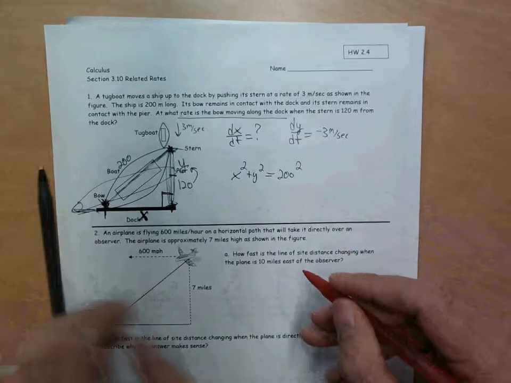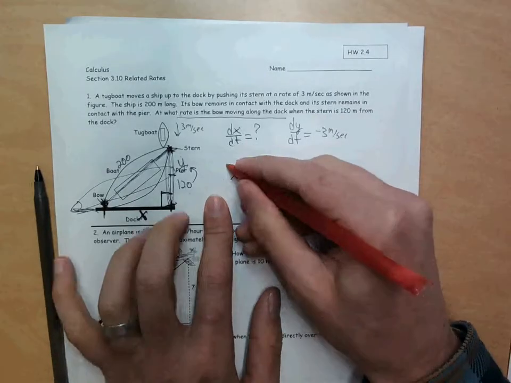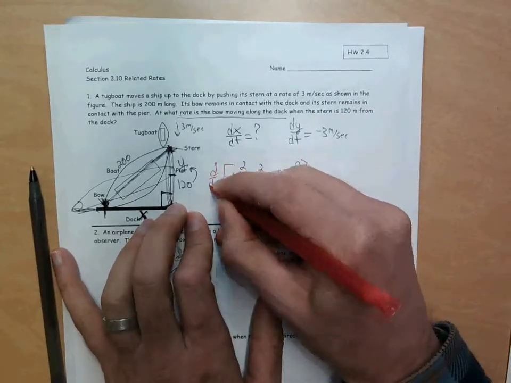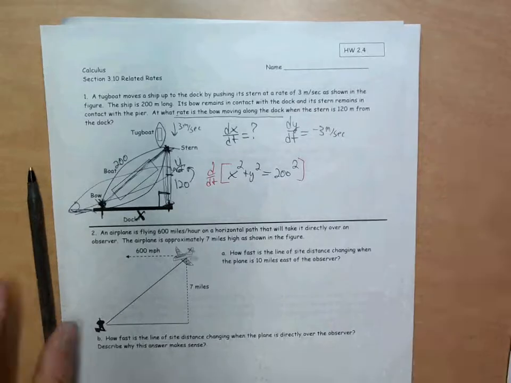We will not plug in 120 for y right now, because if we did that, we'd be calling 120 a constant when really it's a variable. Next, to get dx/dt and dy/dt, we take the derivative of both sides of the equation with respect to time.